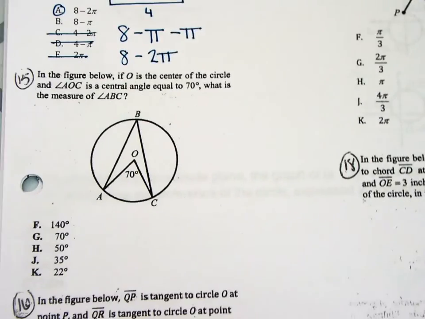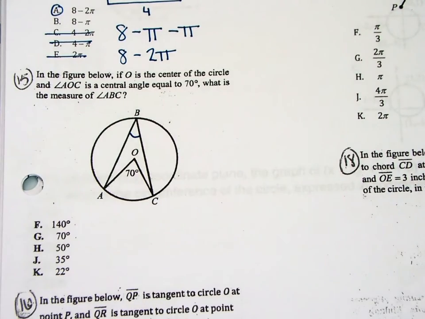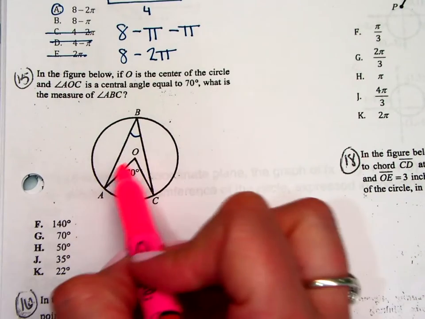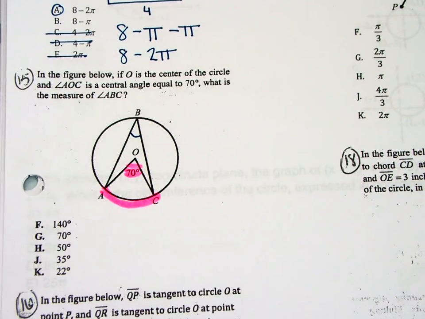Number 45, what is the measure of ABC? So here is the angle. In this problem, it gives you that the central angle is 70, which means this arc that it crosses is also 70. Central angles and the arc that they cross are equal.